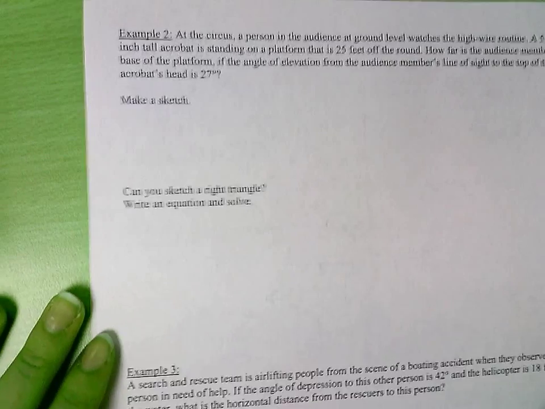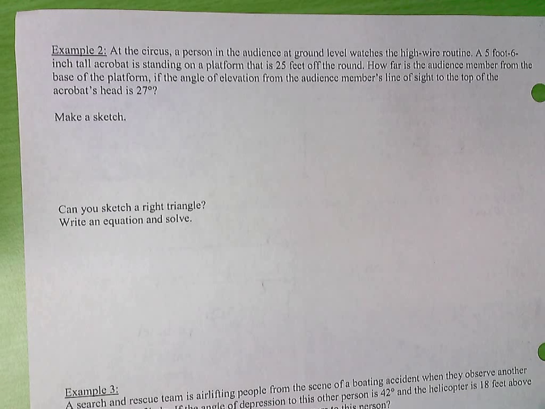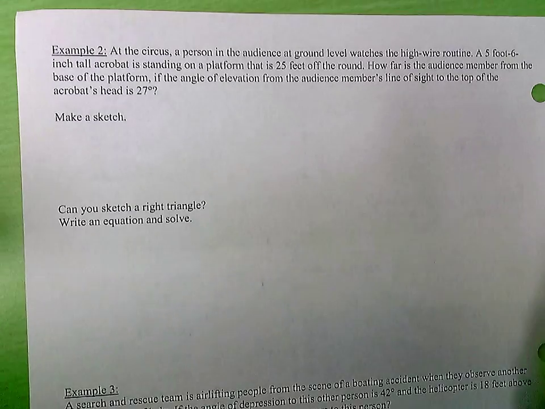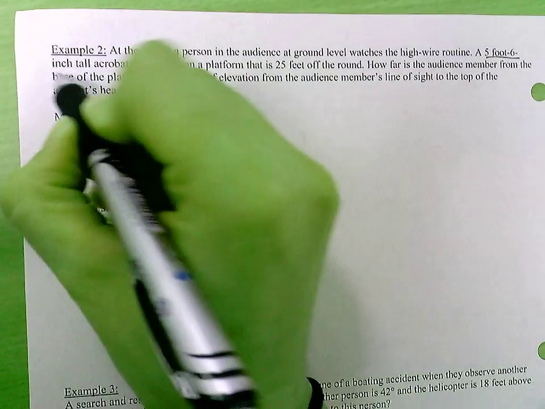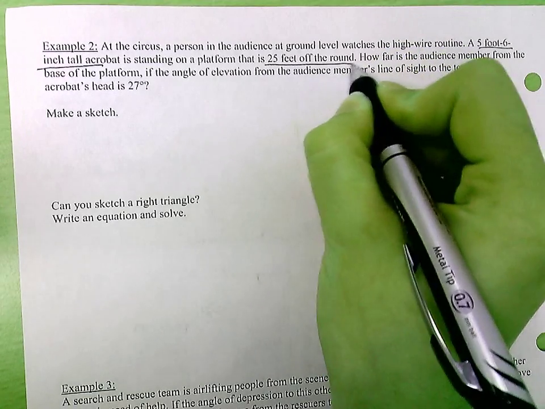All right, flipping over here. Example 2. At the circus, a person in the audience at ground level watches the high wire routine. A 5'6" tall acrobat is standing on a platform that is 25 feet off the ground.